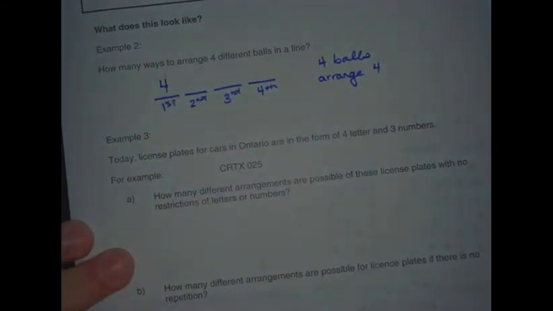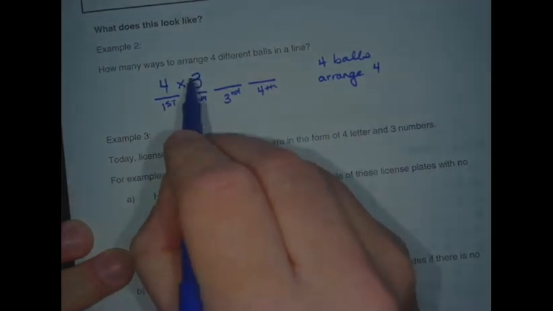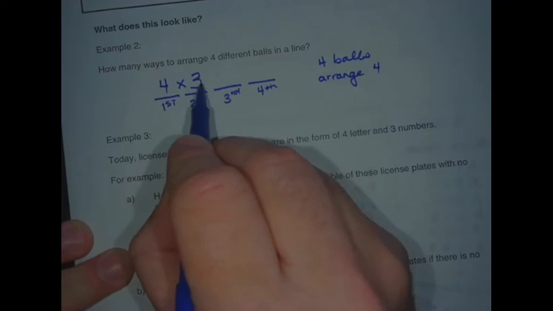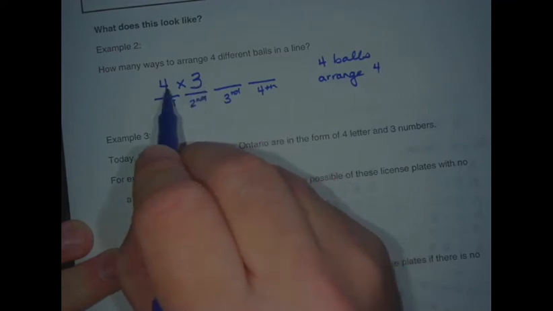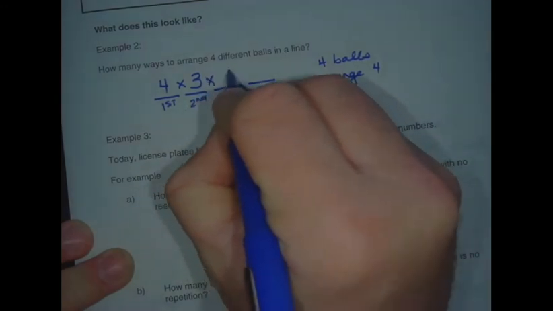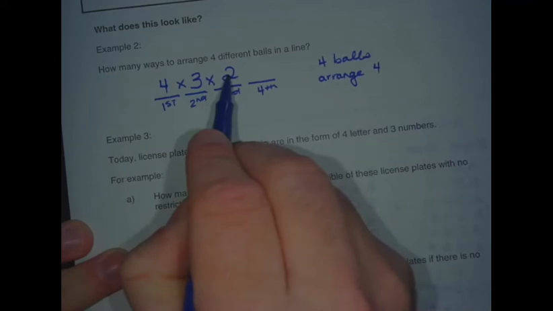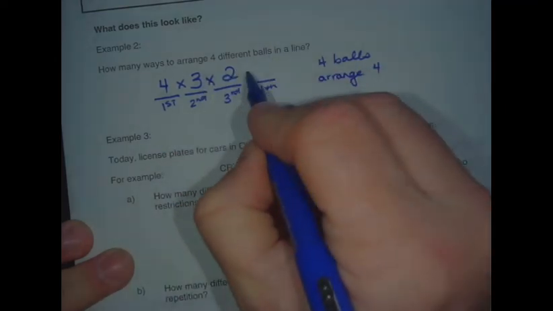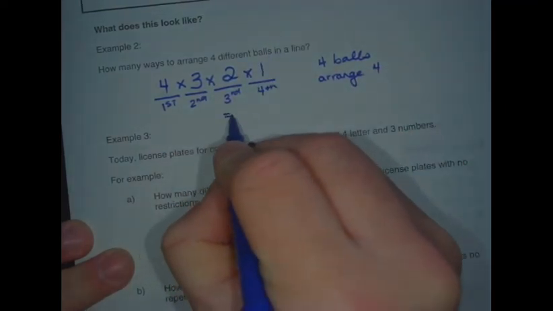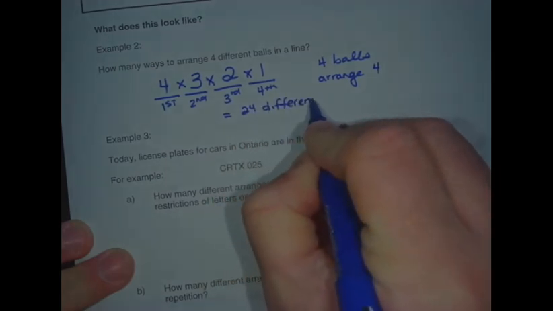The answer would be 4. The reason why this decreases by 1 is because you have 1 less ball to choose from since you've already chosen in the first spot. Same thing here, you've already chosen 2 balls. The third spot has 1 less again. Then we have 24 different arrangements.